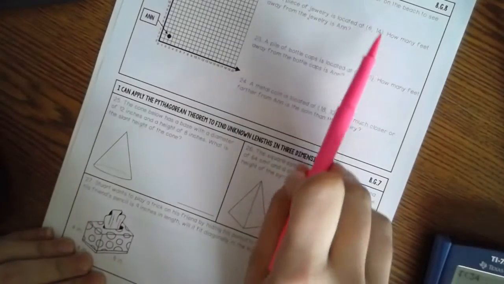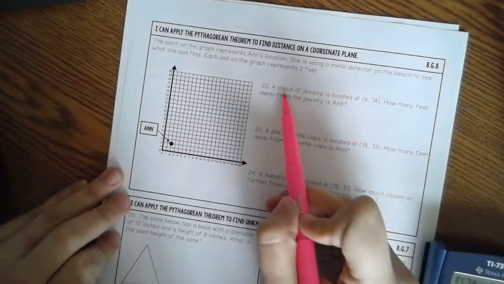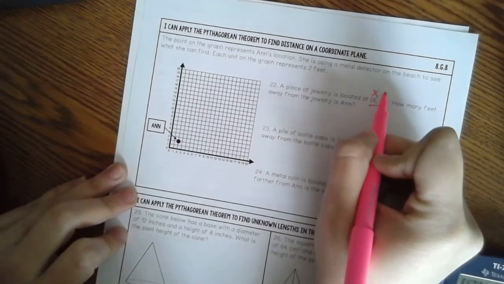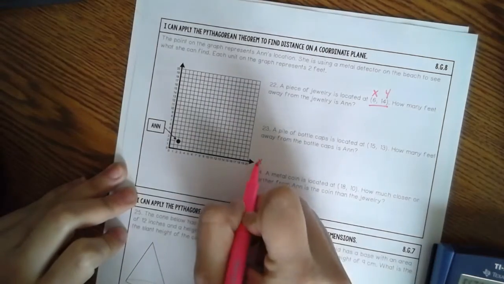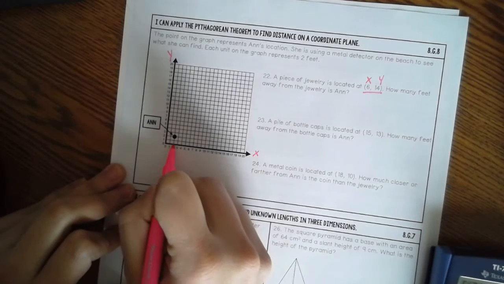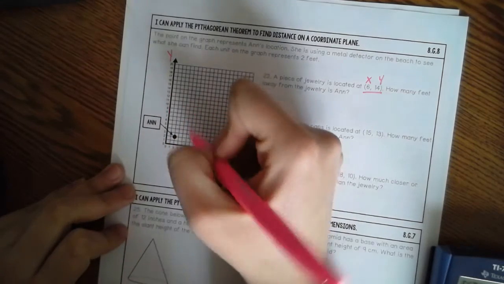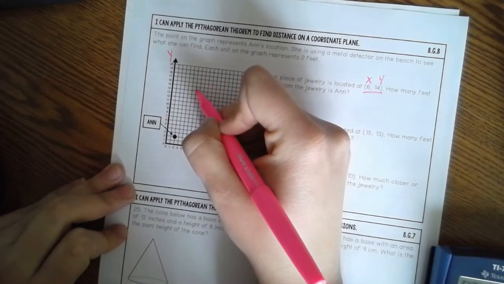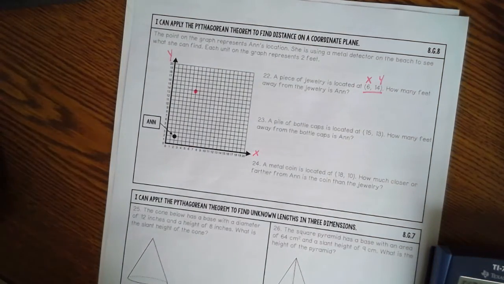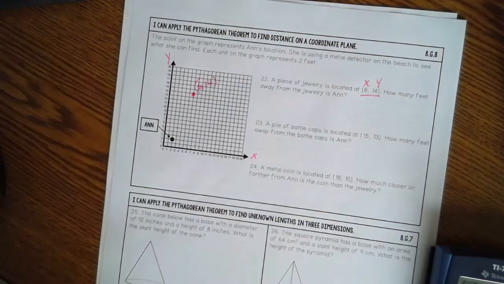All right, so this one, just plot your points. I'll plot 1 point for you just in case you've kind of forgotten. So a piece of jewelry is located at 6, 14. 6 is your X, 14 is your Y. This is your X-axis. This is your Y-axis. Go over 1, 2, 3, 4, 5, 6, and up 14. And that is how you plot a point. Okay?